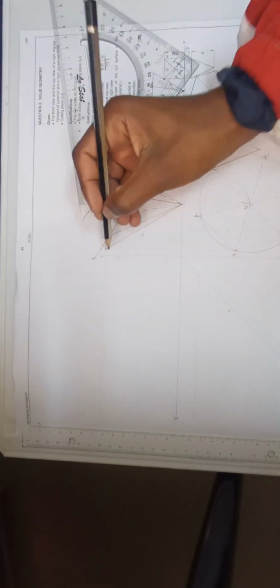Let me say this is my X, this is my Y, and then I can create my 45-degree angle here, so that my hexagonal pyramid on the right does not touch the hexagonal pyramid on the front view.